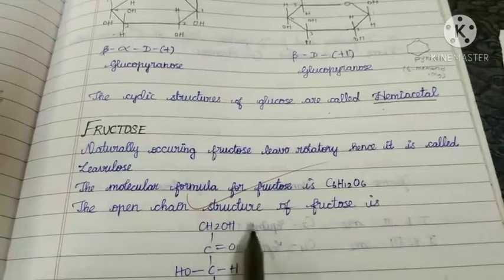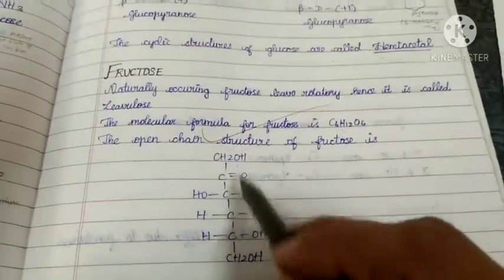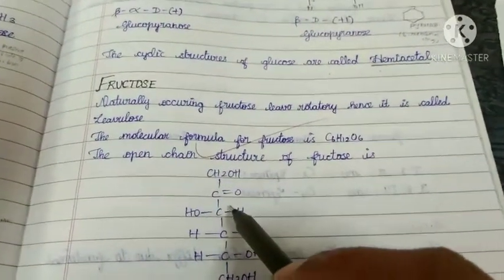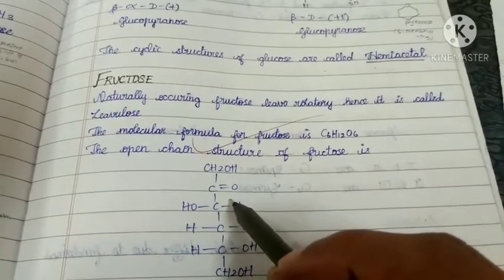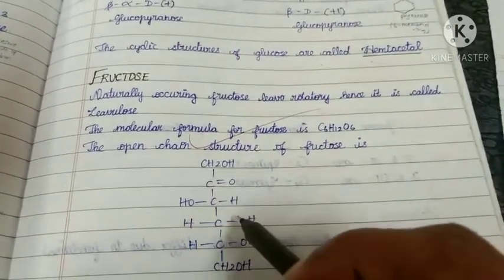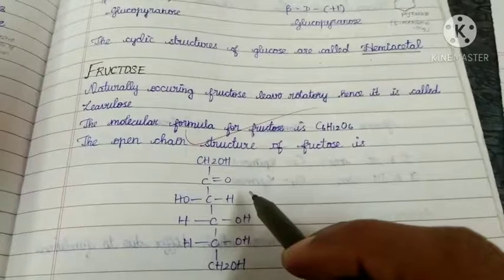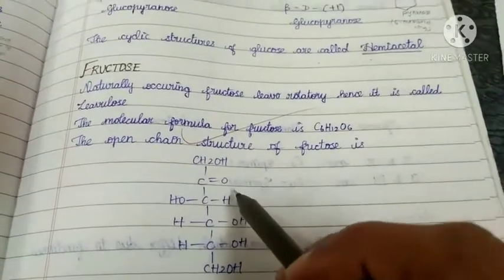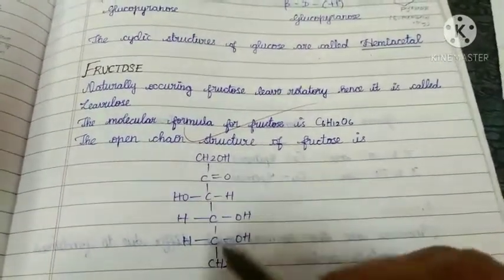The open chain structure of fructose is like this. That means here also we can write chemical properties. Based on chemical properties, we can write the structure of fructose. Here there is no need to discuss the chemical properties of fructose. You just remember this is the structure for fructose.